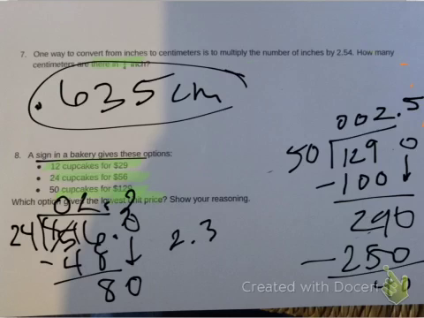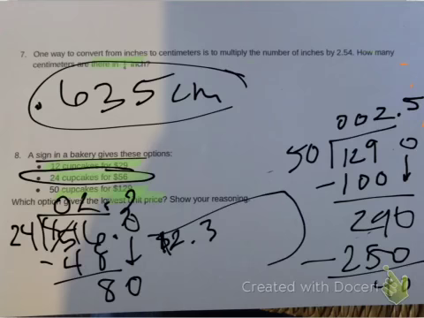Sorry, 2.5 is bigger than 2.3. So the cheapest price is 24 cupcakes for $56 because it's about $2.30 per cupcake.